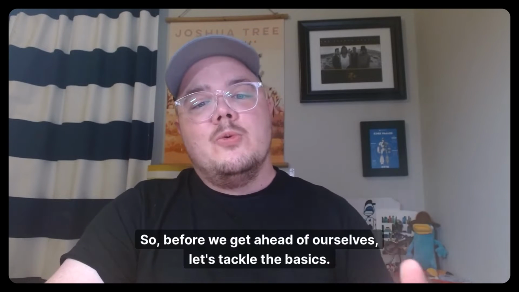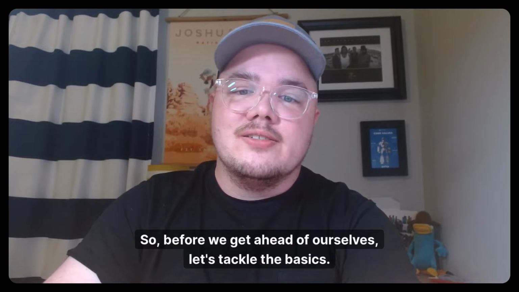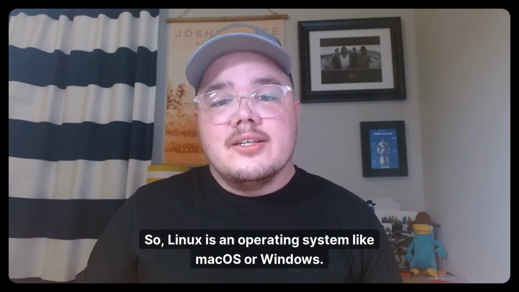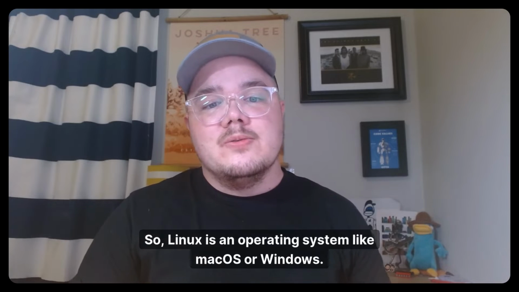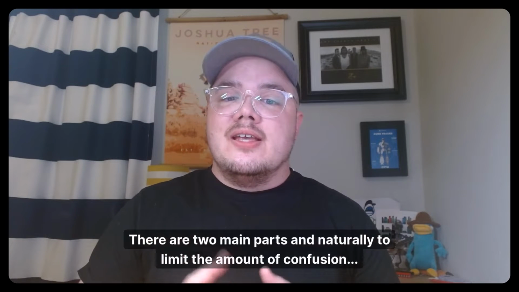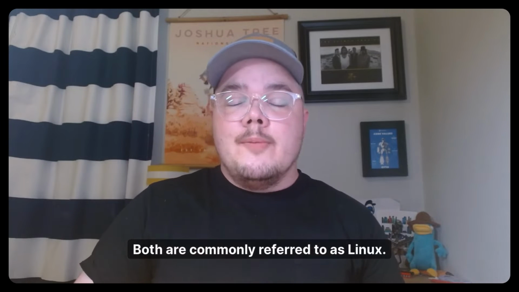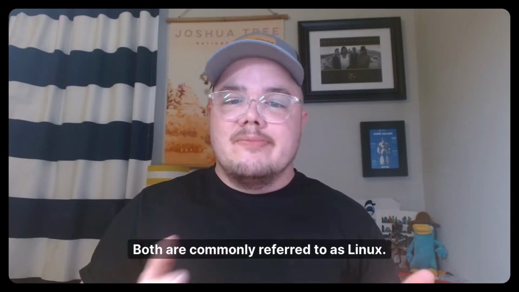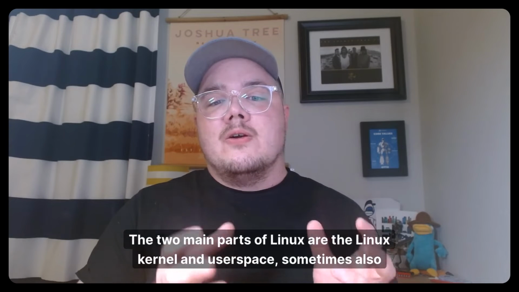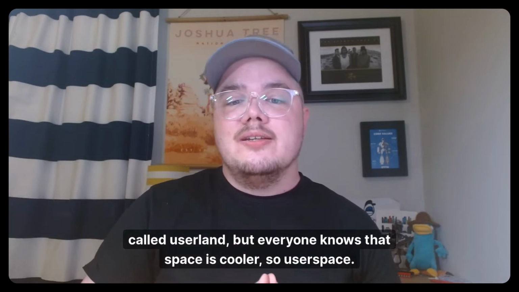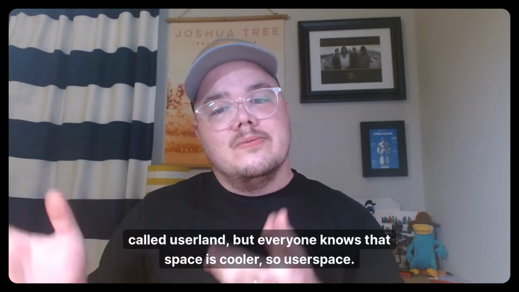So before we get ahead of ourselves, let's tackle the basics. What exactly is Linux? So Linux is an operating system like Mac OS or Windows. There are two main parts, and naturally, to limit the amount of confusion, both are commonly referred to as Linux. The two main parts of Linux are the Linux kernel and userspace, sometimes also called userland, but everyone knows that space is cooler, so userspace.